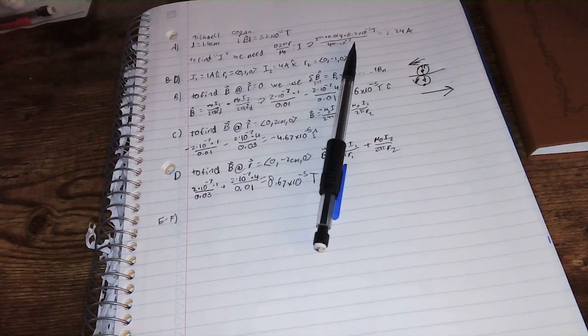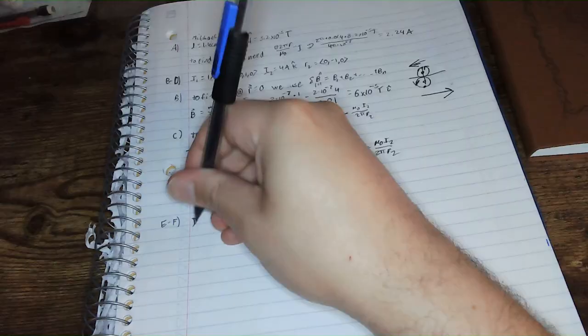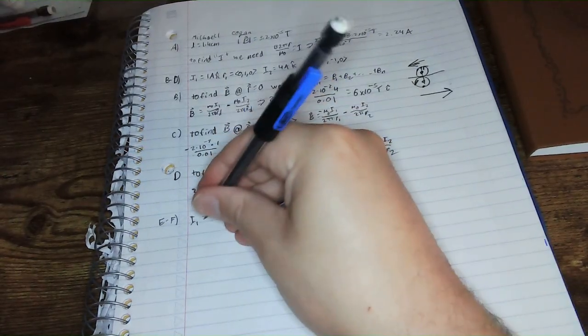Okay, so first let's start off with labeling these. I1 equals 2 amps.